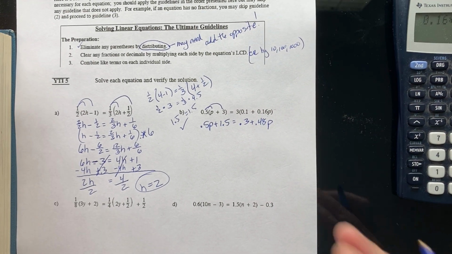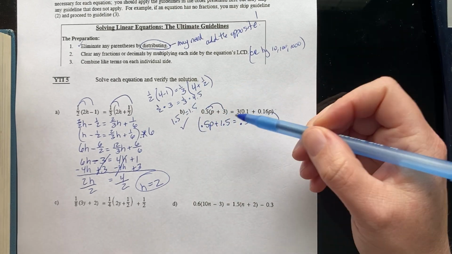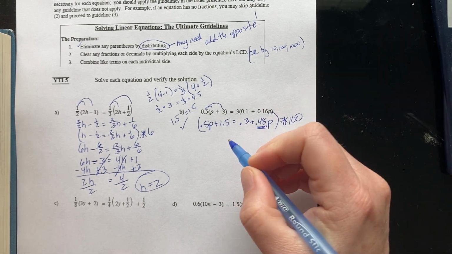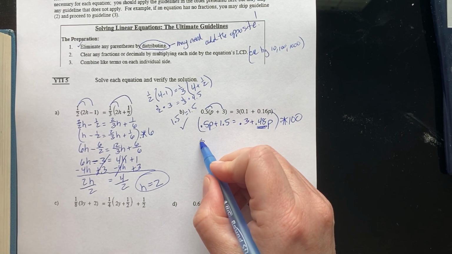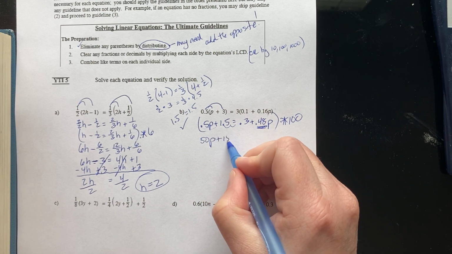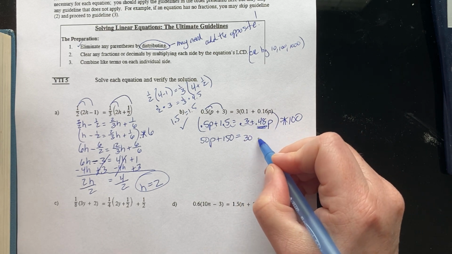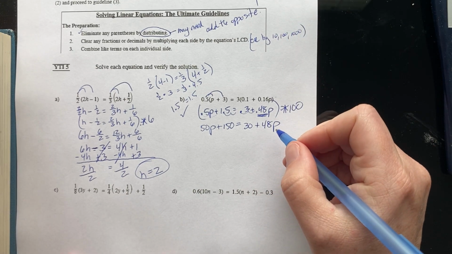Now I'm ready to multiply through in order to get rid of my decimal. I thought it was going to be 10, but looking at this one, it's going to be times 100. So this is going to swoop twice, which gives me the number 50. Plus, this swoops twice, which gives me 150 equals, swooping twice, plus 48p. Love finding p in math class.